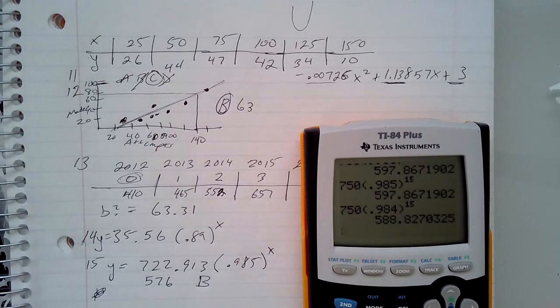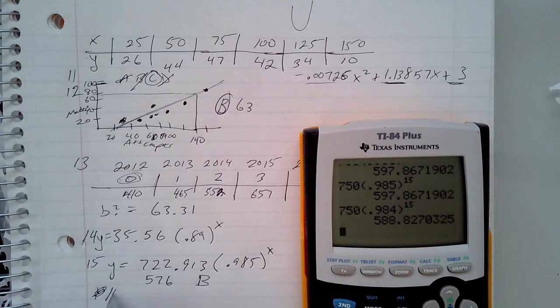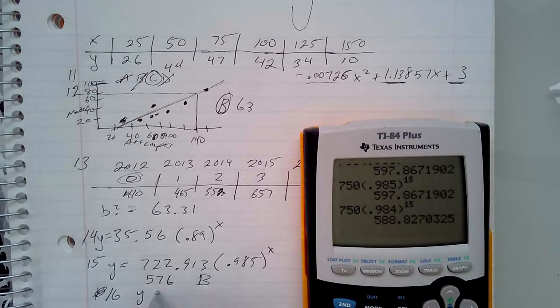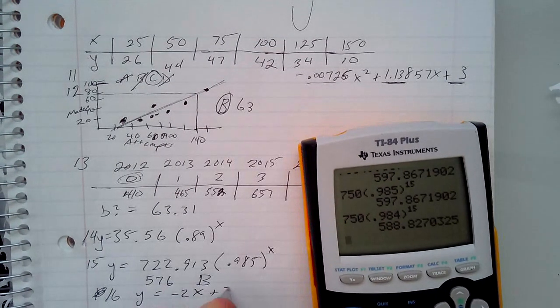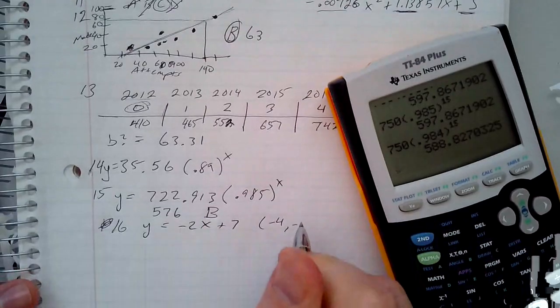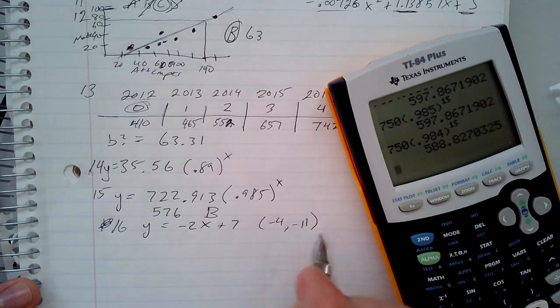All right. 16. And the reason I chose B was because the three answers I got all kind of floated around B, 582. All right, number 16, write the equation of a line that's perpendicular to y equals negative 2x plus 7 and contains, this is old stuff. Remember all this stuff? And it contains that point.